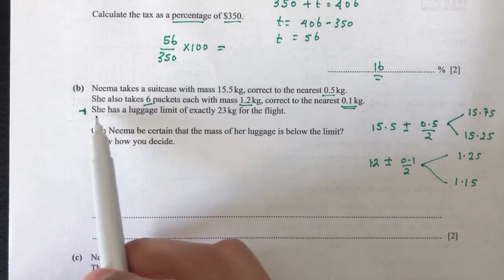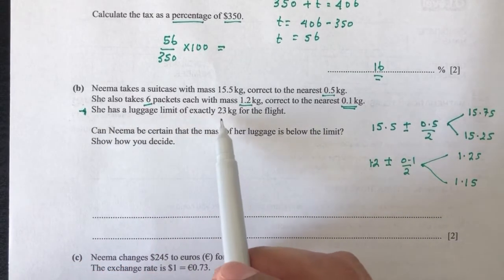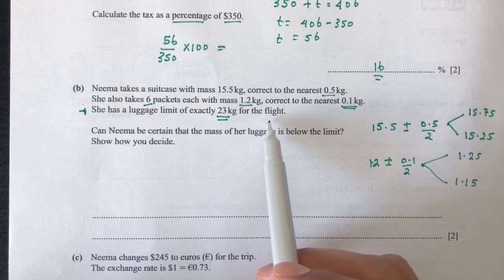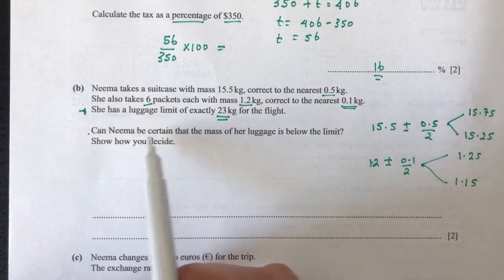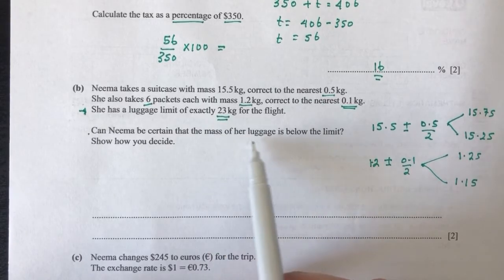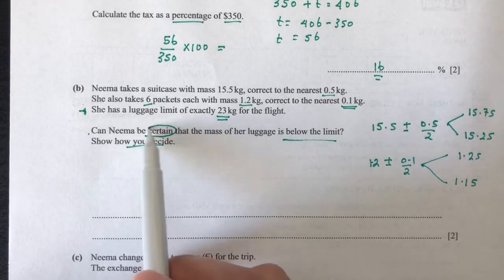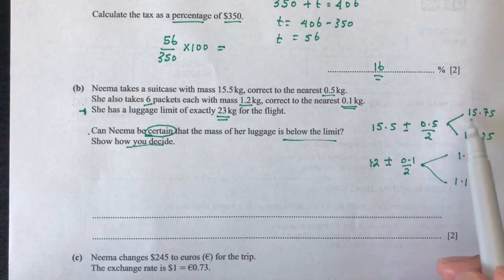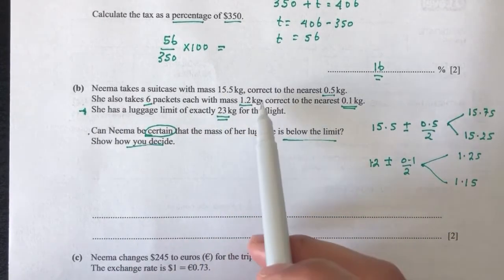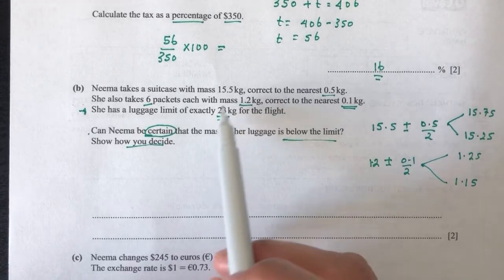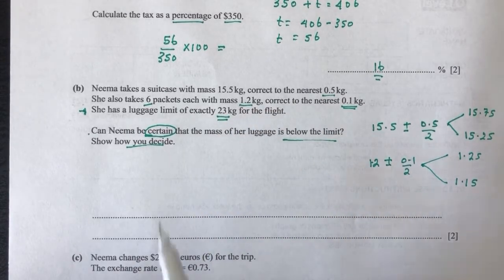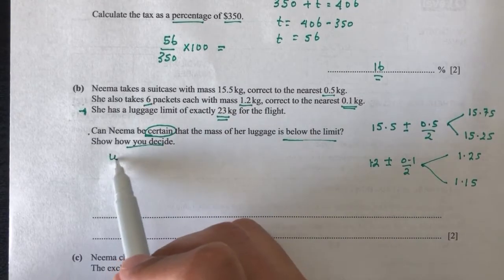The condition: she has the luggage limit of exactly 23 kilograms for the flight. Question: can Nima be certain that the mass of her luggage is below the limit? So how can she be certain? If we're trying to find the upper bound of the total mass, and if the upper bound is lower than 23, she can be certain that it is below the limit. So let's find the upper bound.